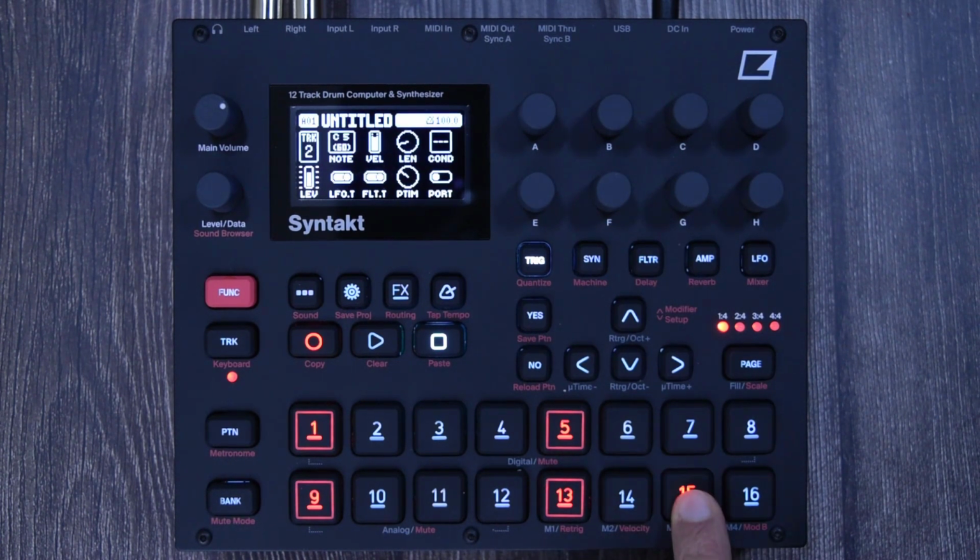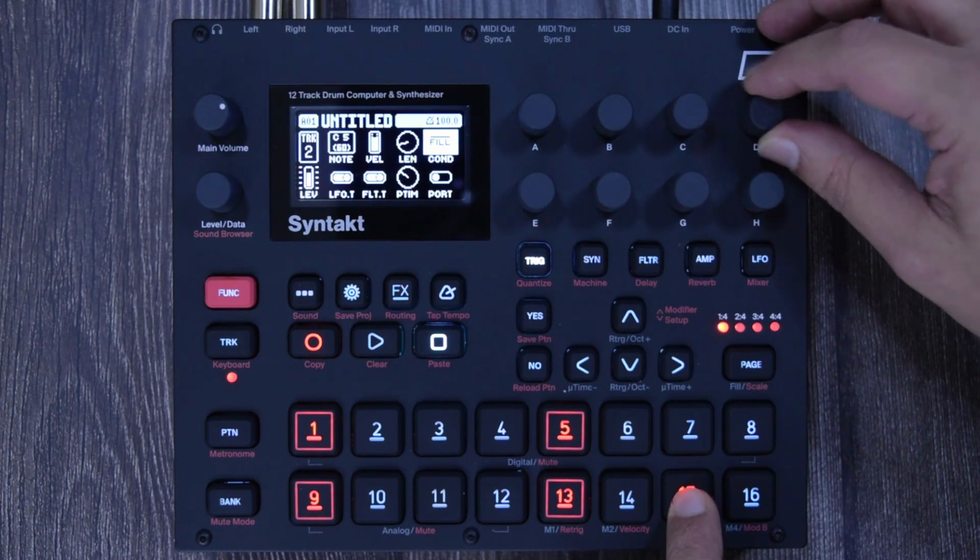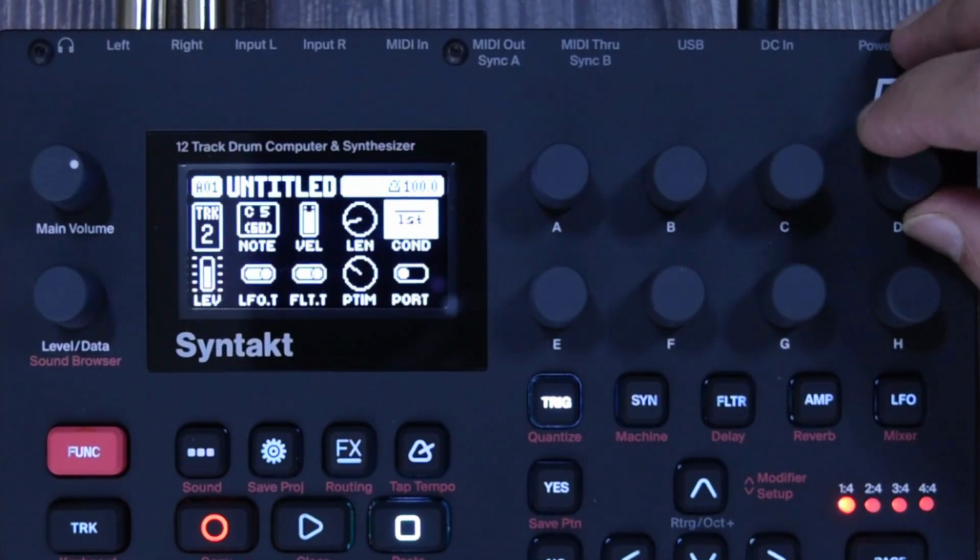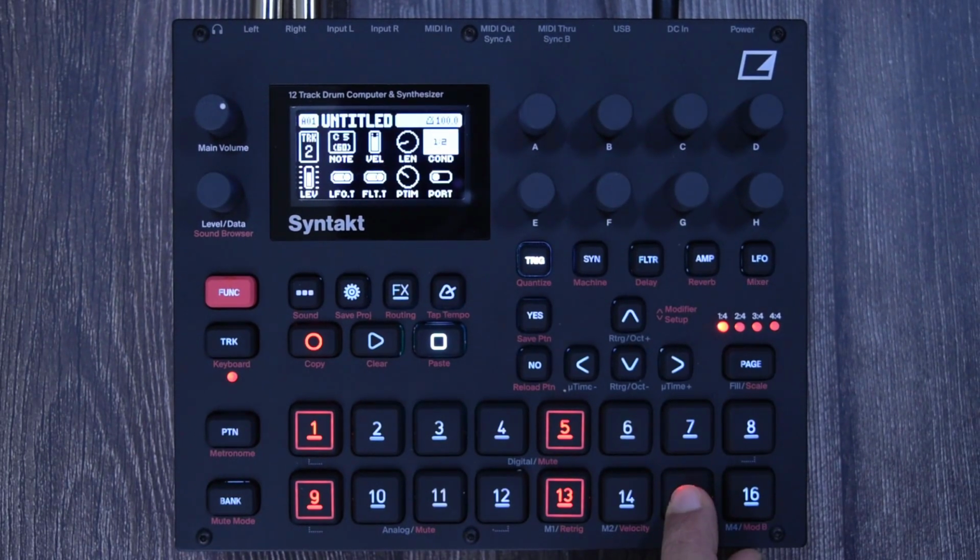Now, if I tap it and hold it, then you can change the trig condition. In this case, I'm going to go to 1:2, because it's the first one and the easiest one. So I'm standing on 1, then a colon, and then 2. So this is the A and the B.